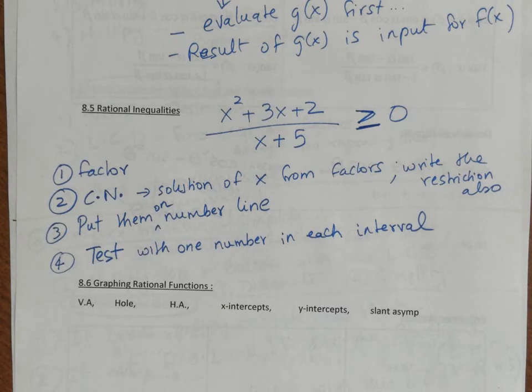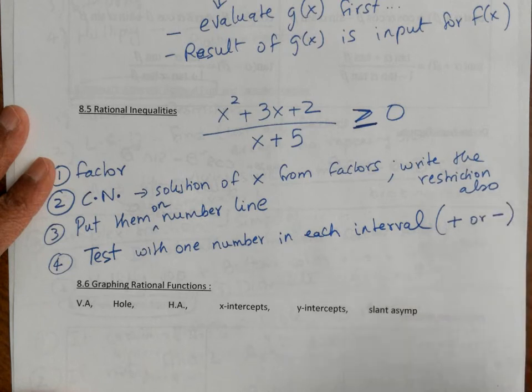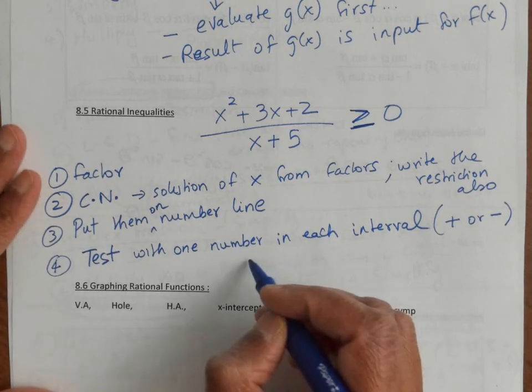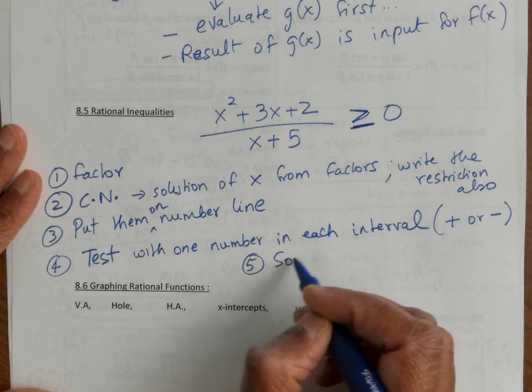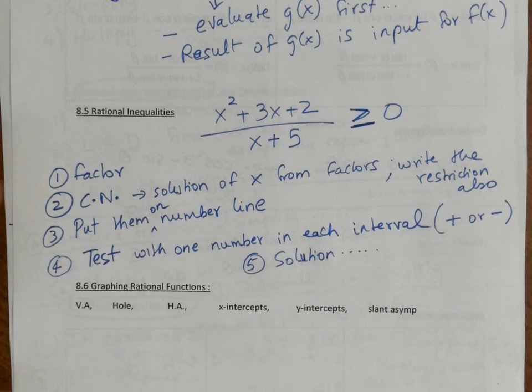What is your goal in this testing? Yeah, the only thing, when you test, you don't care about anything except is it positive or negative. You're testing whether it's positive or negative. And then you write your solution in interval notation, and some of it you will have to go back and look at your notes.